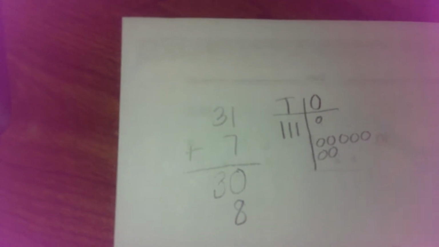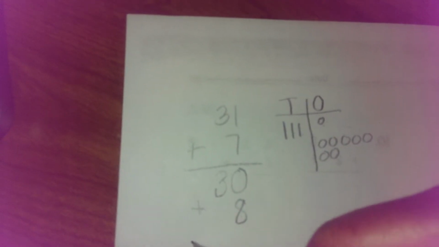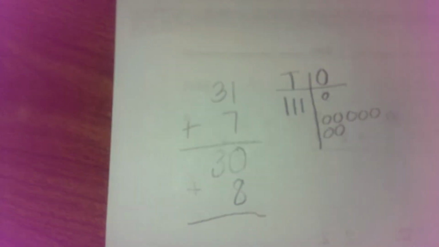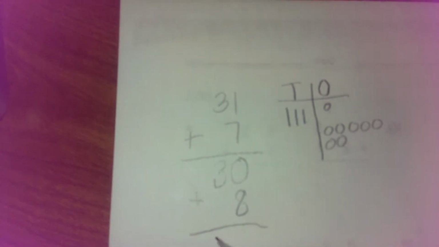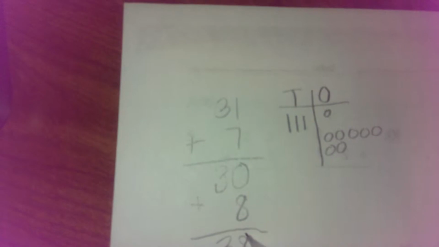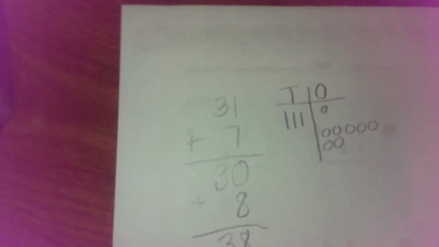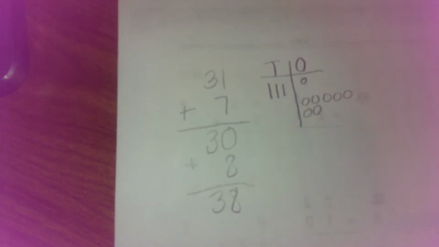Now, I can add these two sums together. 30 plus 8 is 38. Okay, it makes it real easy when I have that 10 there to just add. So 30 plus 8 is 38.